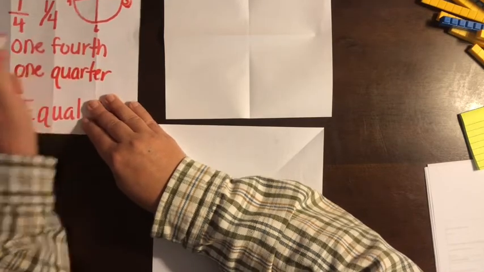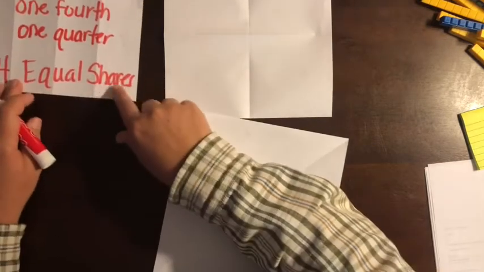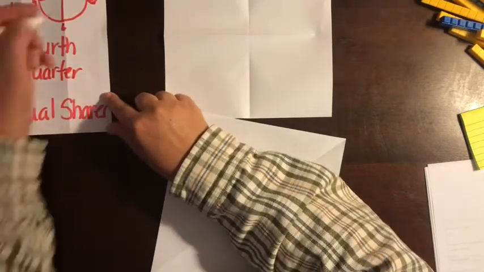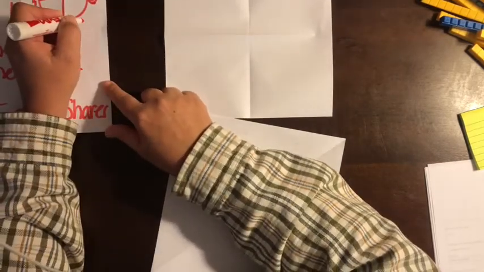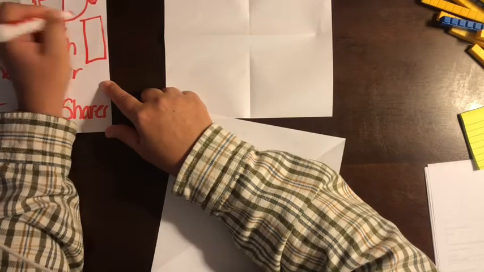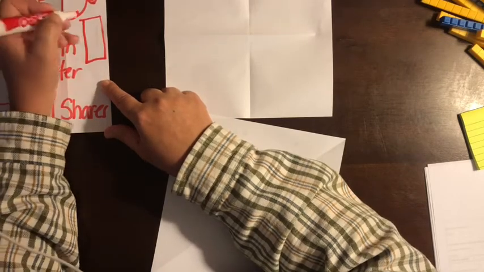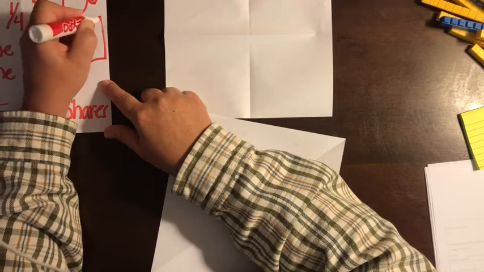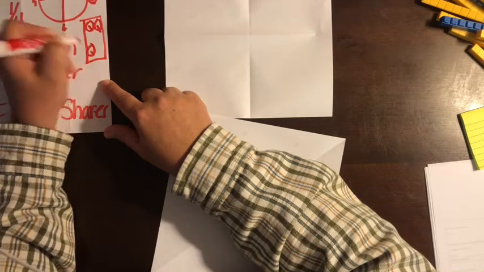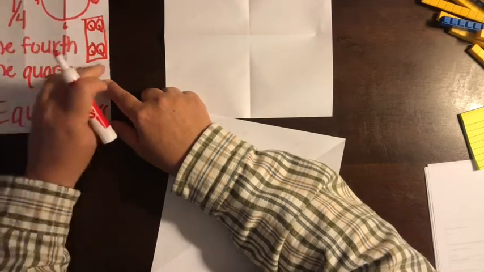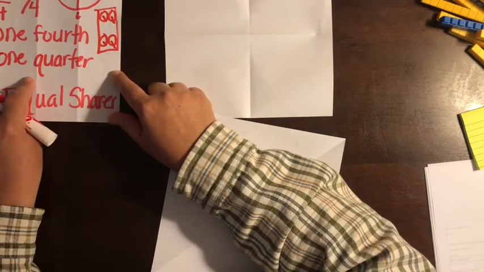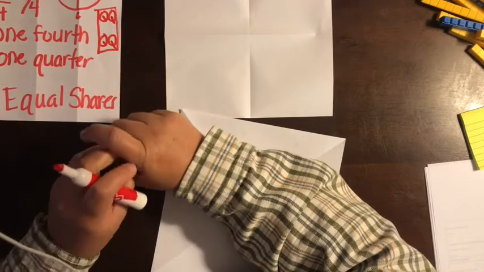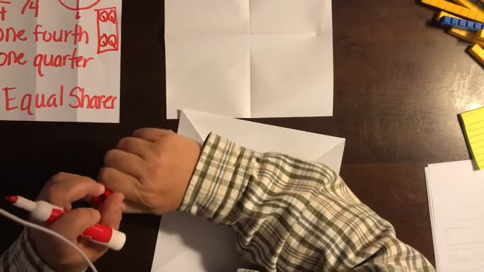a quarter, 1/4. Sort of like if you had a dollar bill, here's my dollar bill, but how many quarters make a dollar? 1, 2, 3, 4. So there's where the term 1/4 comes from, because it is 4 parts to make a whole.